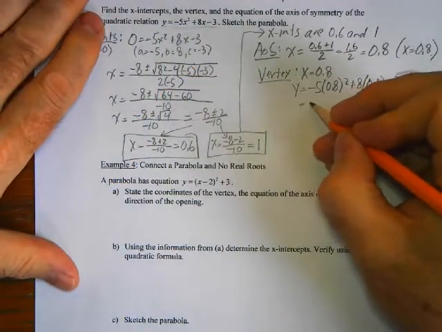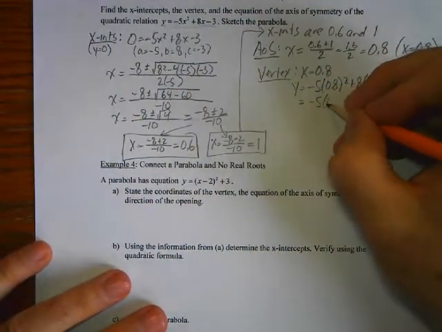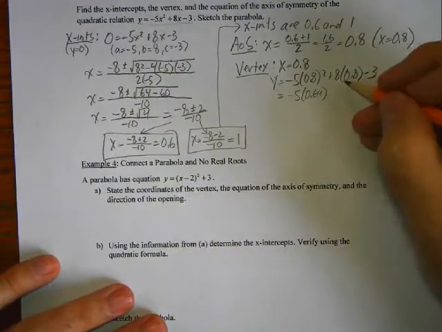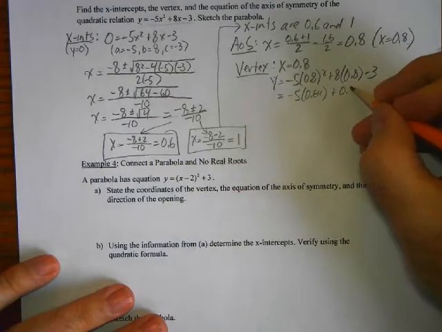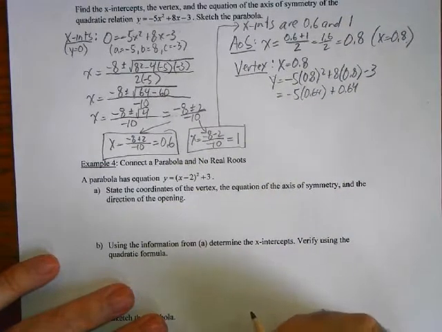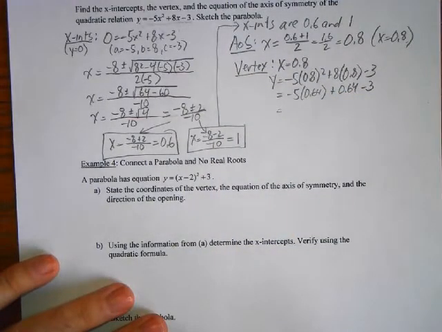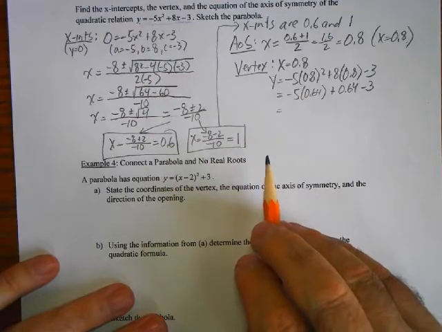Okay, so -5 times 0.8 squared, which is 0.64. 8 times 0.8, that's 6.4. And then we have our minus 3. Okay, so we multiply -5 times 0.64.